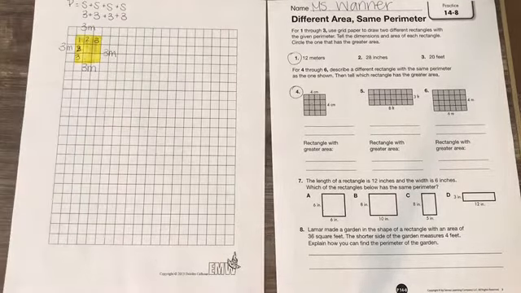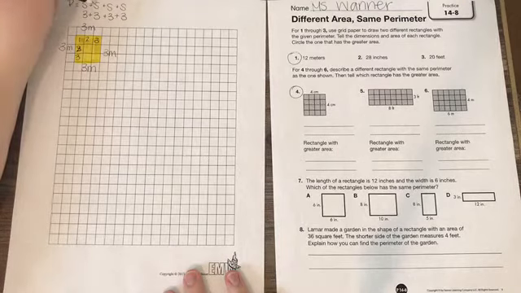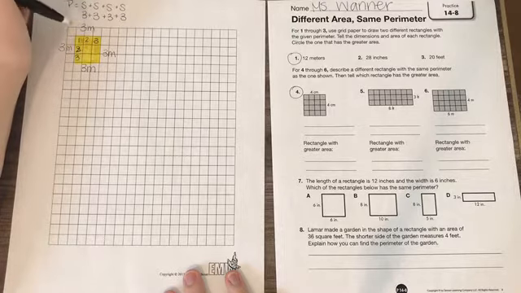Okay, and then I also need to find another example of what can make a perimeter of 12 meters. So I'm going to have to find something else where I add a side plus a side plus a side plus a side in order to get 12 meters as a perimeter.